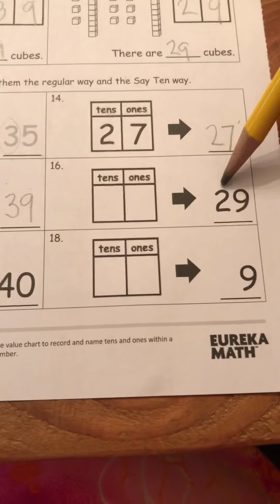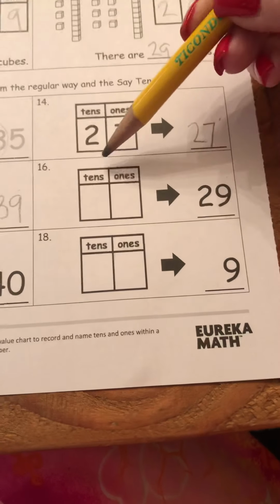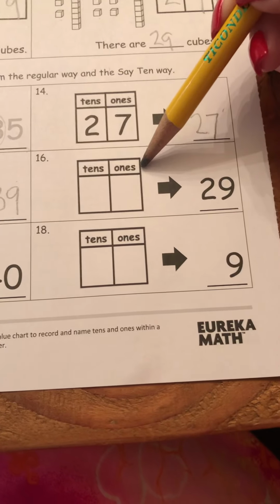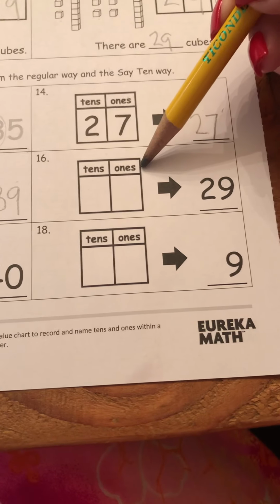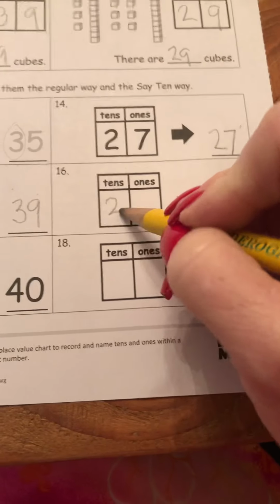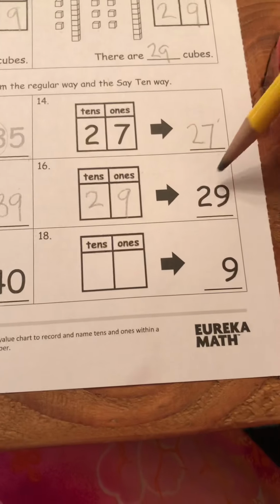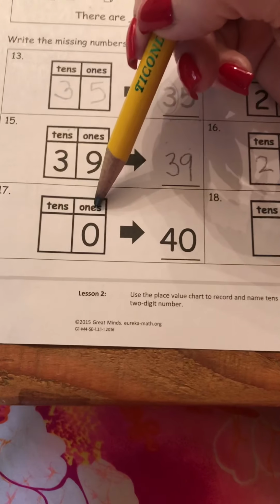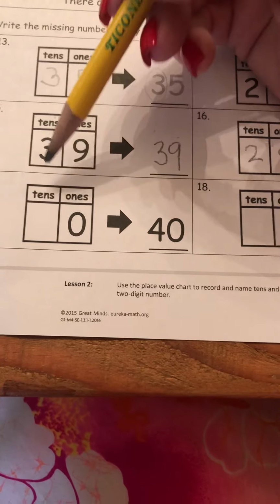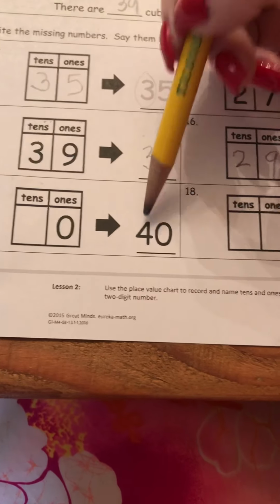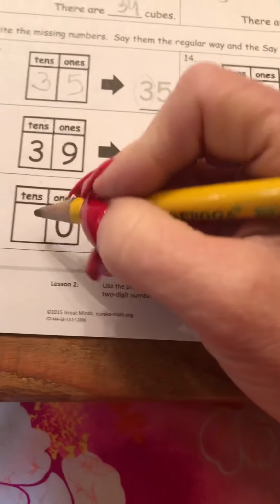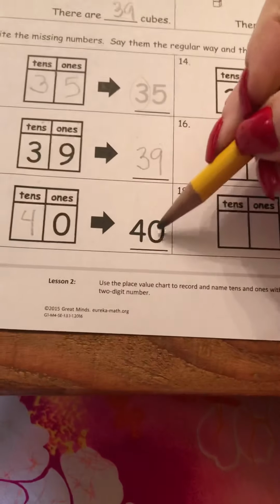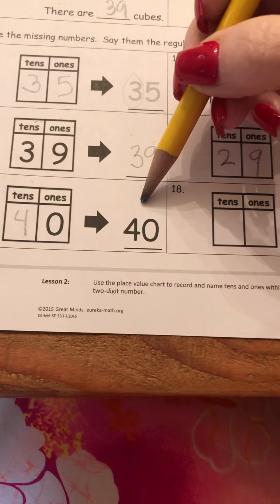This time the number is 29. So how many tens and how many ones? Good. There are 2 tens and 9 ones, and that is the same as 29. So they put the 0 already in the ones column for us. How many tens do we have in 40? Good. There are 4 tens and 0 ones, and that's the same as saying 40.